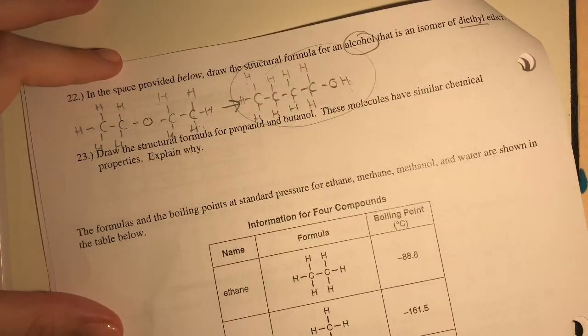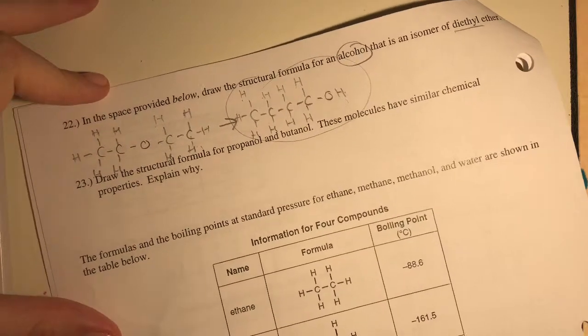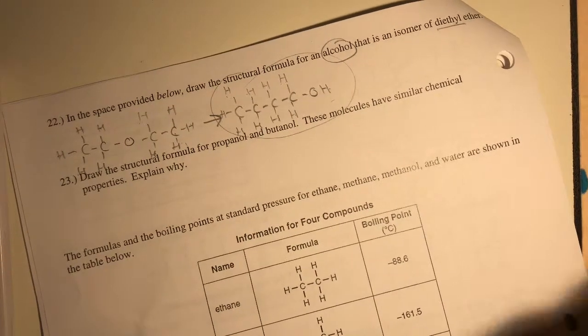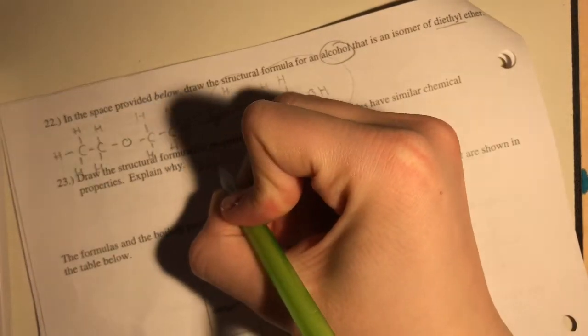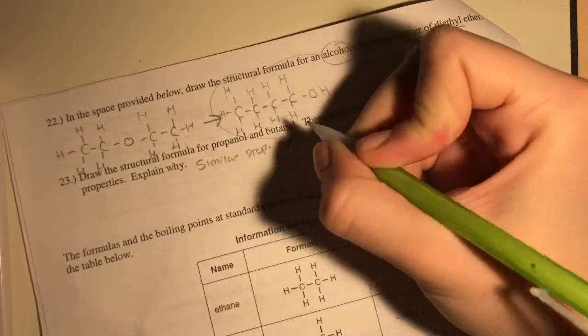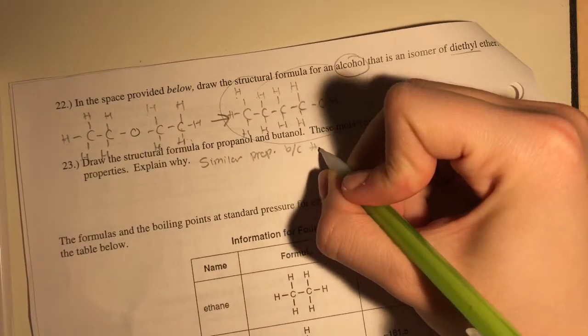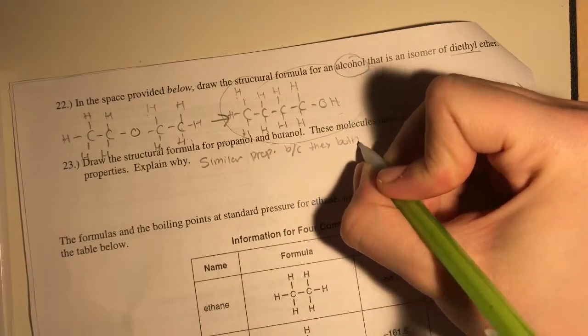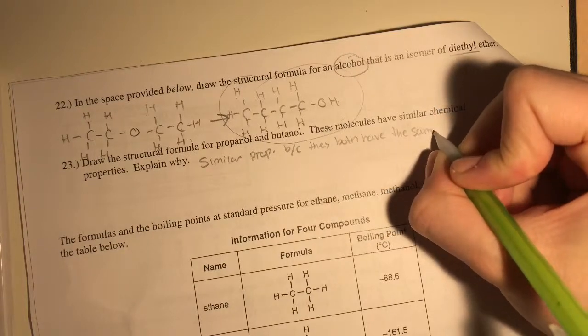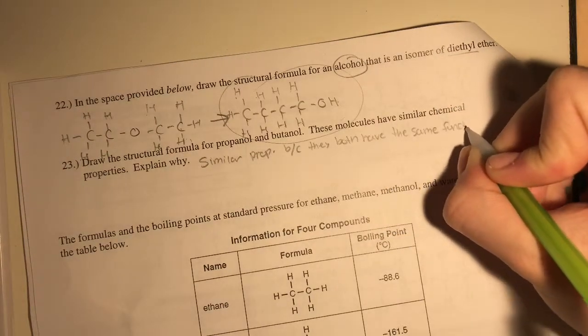Next, draw the structural formula for propanol and butanol. These molecules have similar chemical properties, and explain why. Well, similar chemical properties because they both have the same functional group.